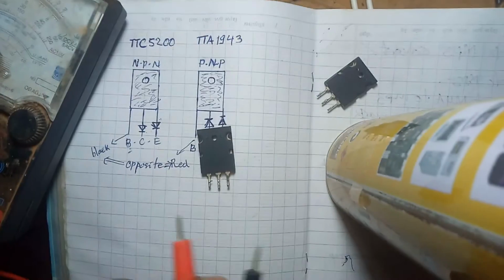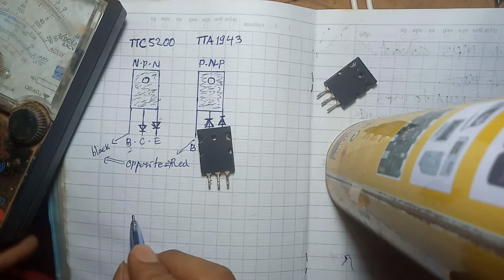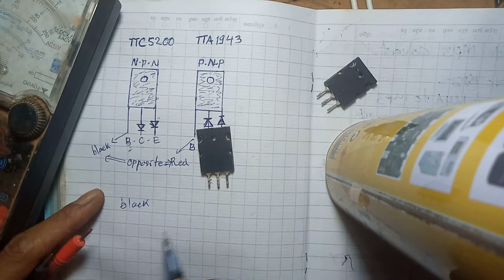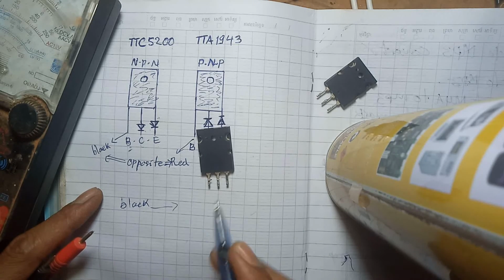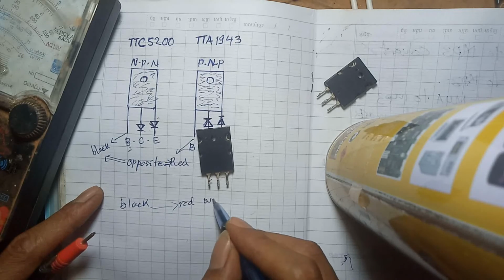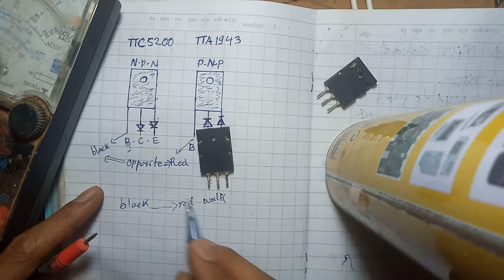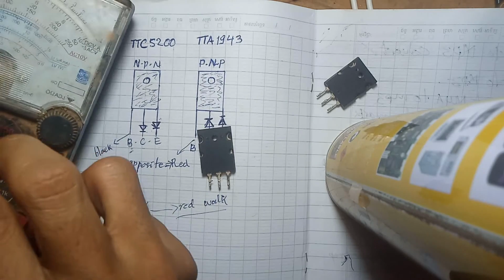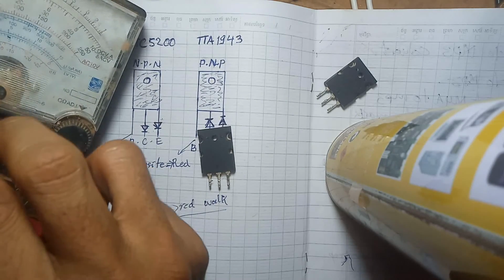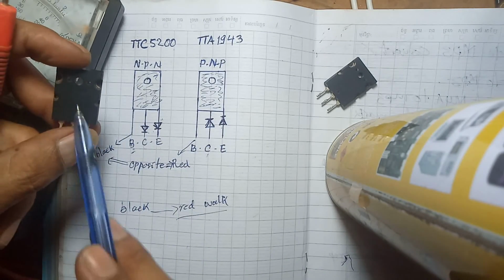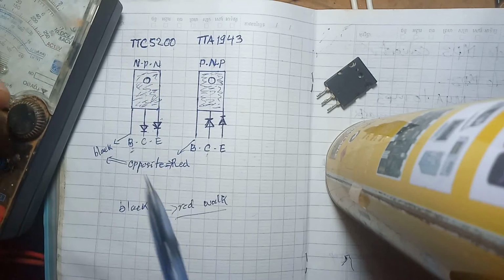So the black is here, so you need to put the black like this and walk with the red color. Red color is walk, red walk, so it looks like this, and you will see the second on the multimeter is running up. It means the transistor is an NPN type.